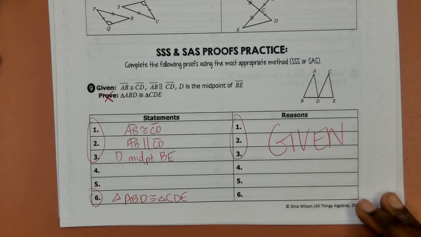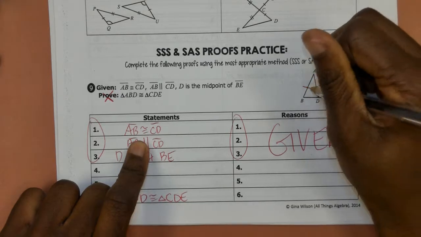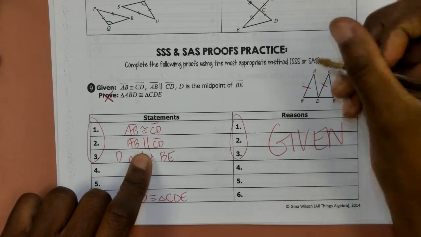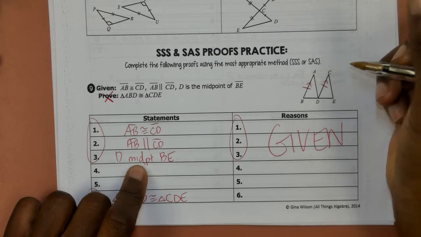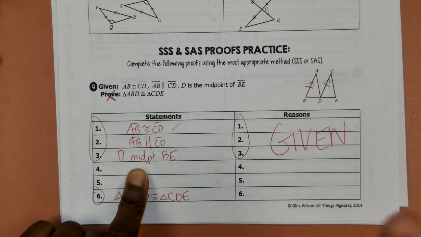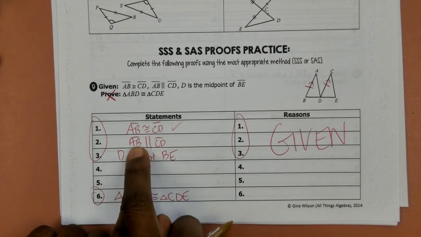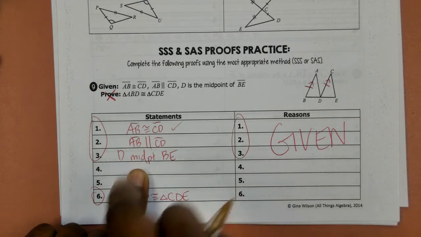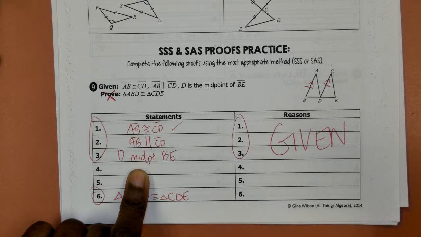Okay, so we want to mark our figure with what they've given us. Again, pause it if I've gone through this pretty quickly. All right, so we have already counts as a side. We don't need to do anything else with this. This is not a side or an angle yet. Number 2, we need to figure out what angle or side is helping us to figure out.